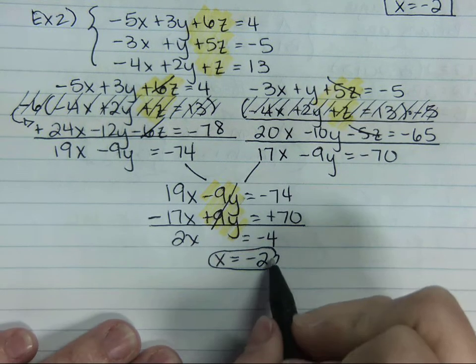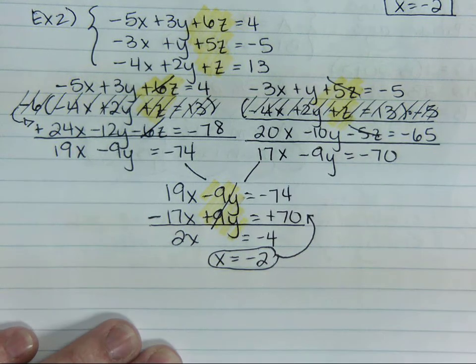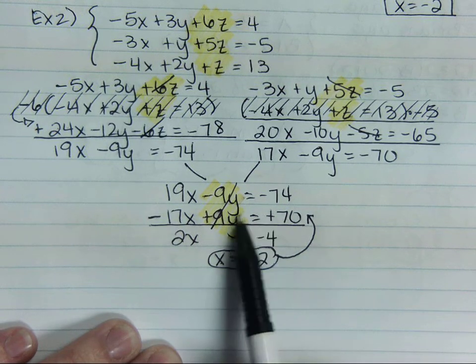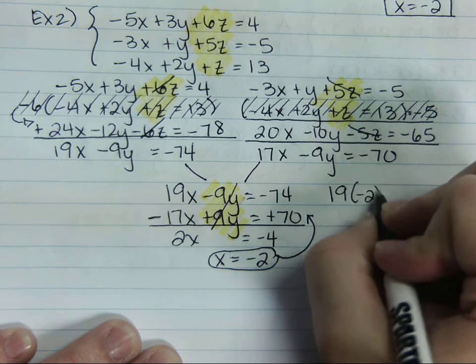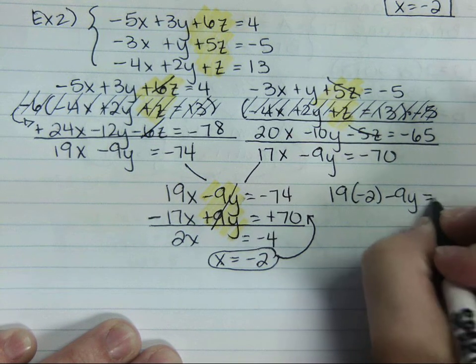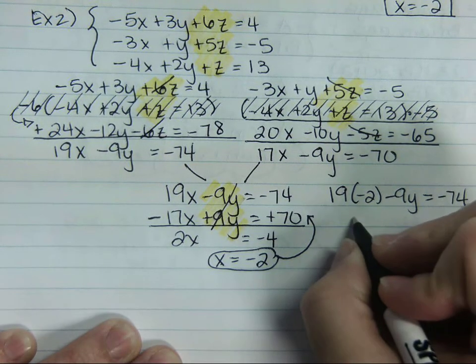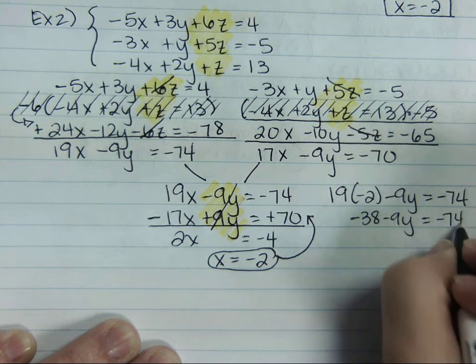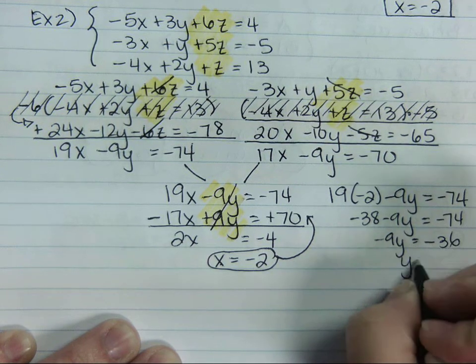And now I need to move my way up. And so now I need to pick one of these to substitute, so that way I can solve for the variable I eliminated last. So if I have an x, I need to go up into an equation that has only x and y to find y. So 19 times negative 2 minus 9y equals negative 74. And so then I'm going to start getting some values here that I can solve for. So you're going to go through and just try to find your y.